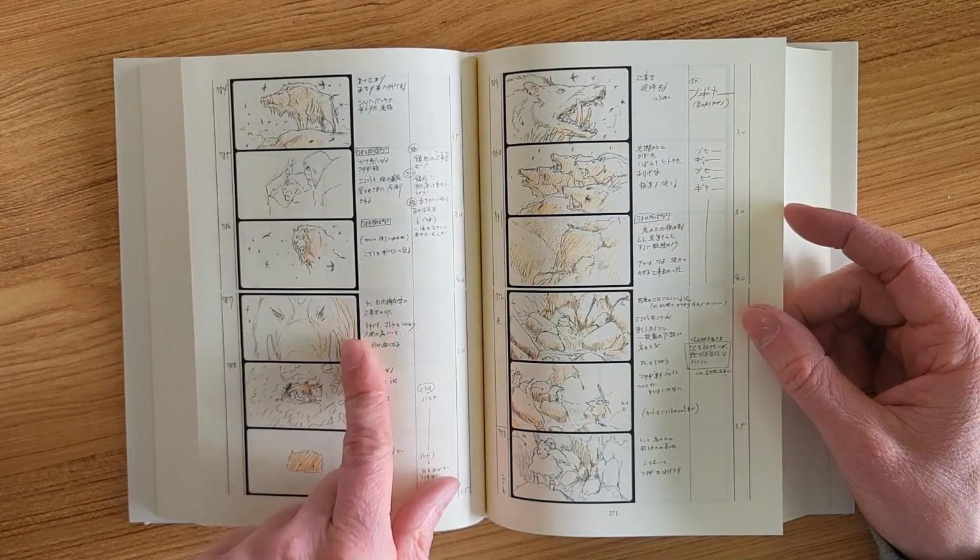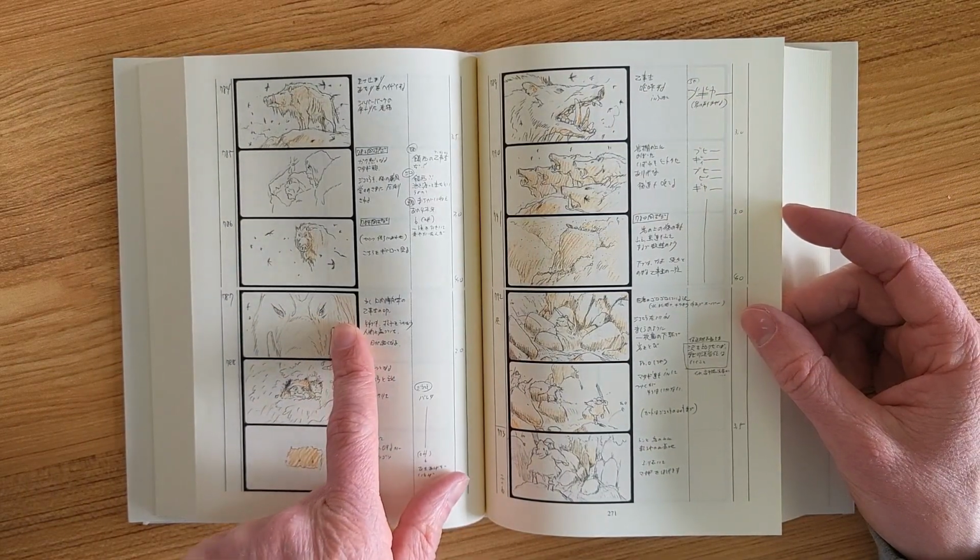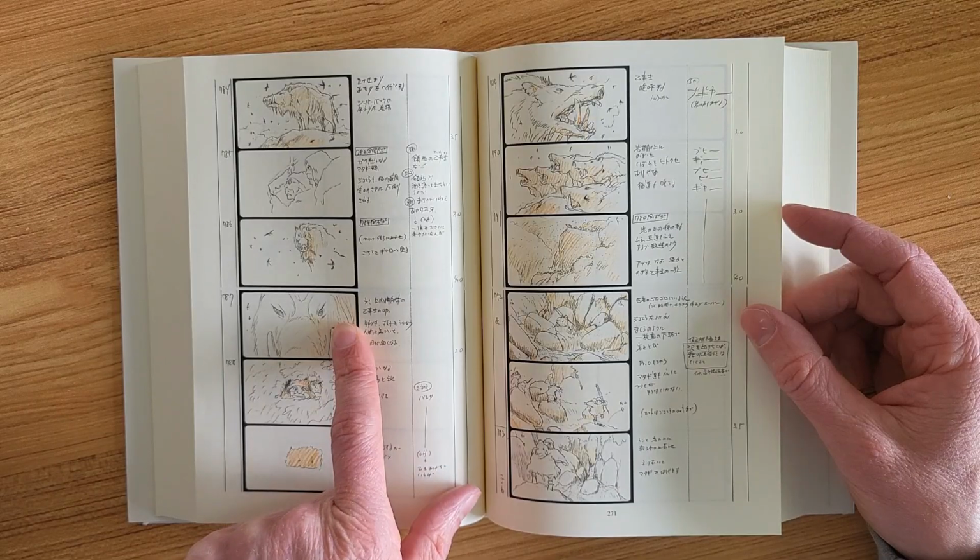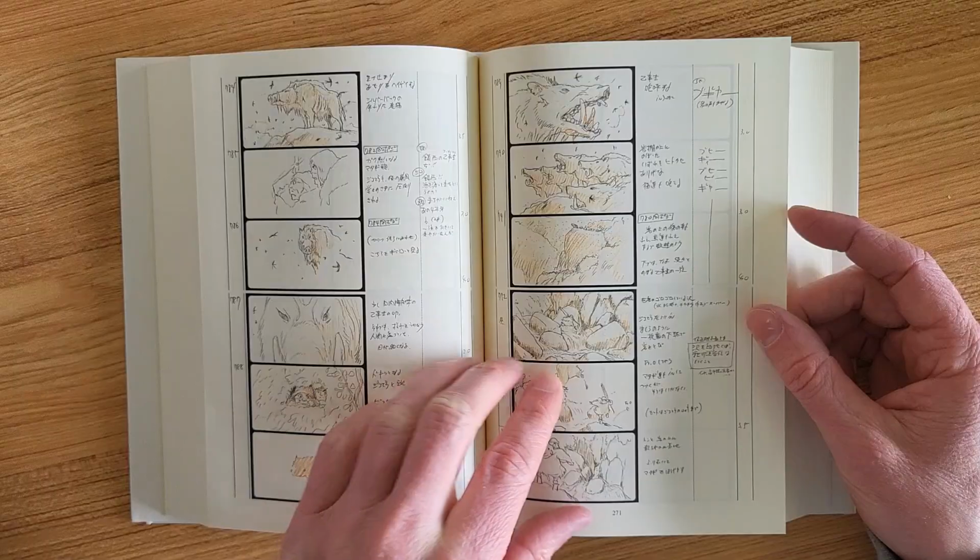And this is one of the old wild boar gods, very big boar.